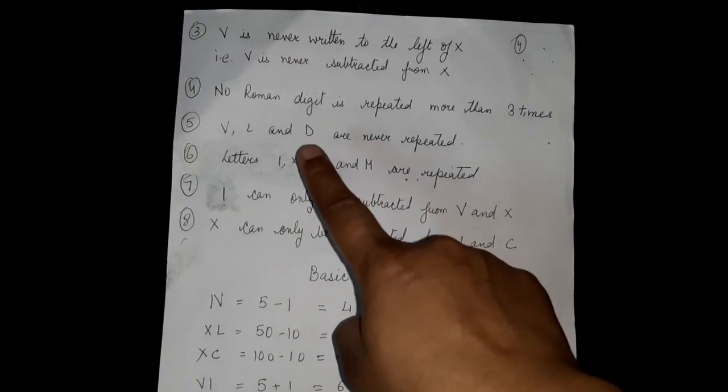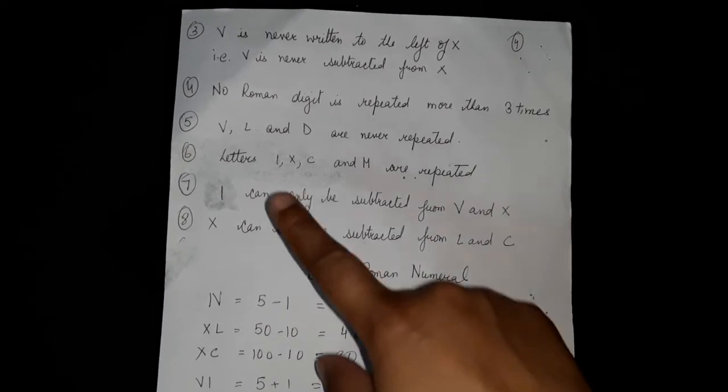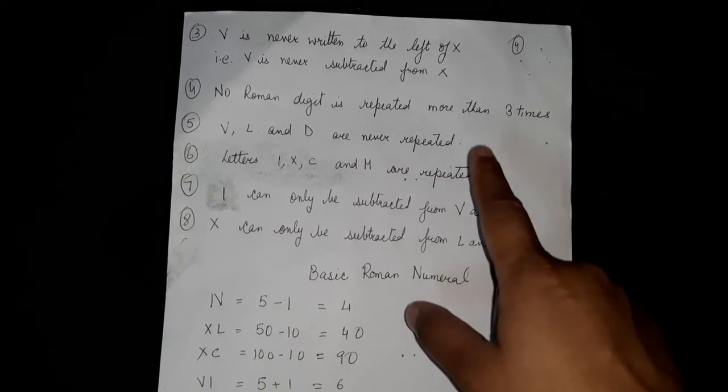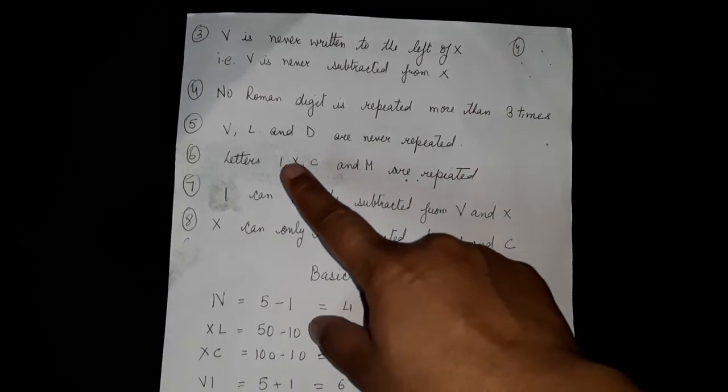V, L, D are never repeated. These Roman numerals V, L, D are never repeated. Like you cannot write VV is equal to 10. That is incorrect. LL that is equal to 100. That is incorrect. So you cannot repeat them. Only letters I, X, C and M are repeated.